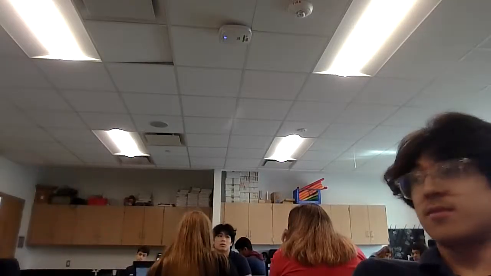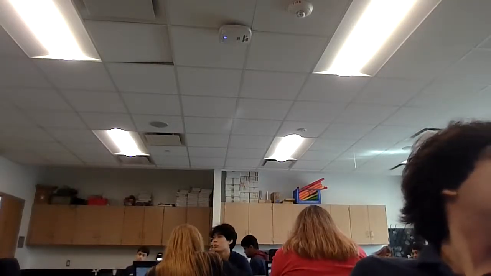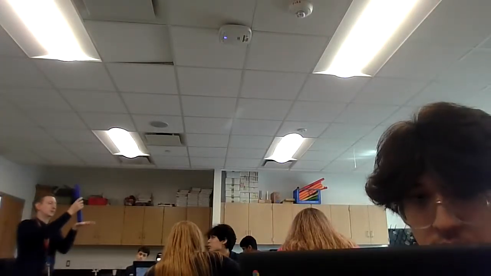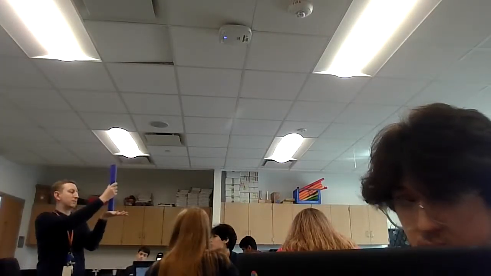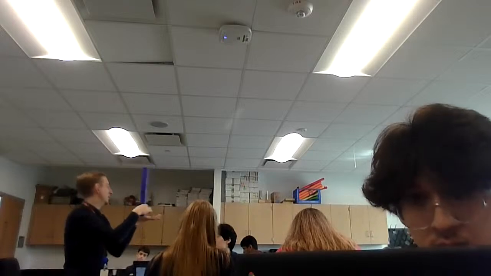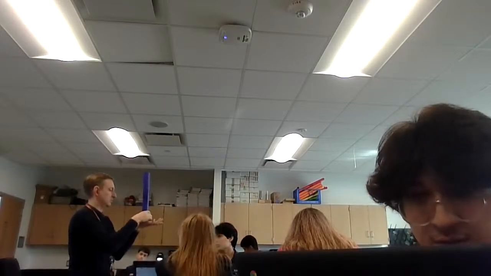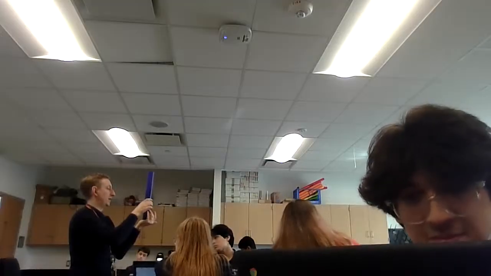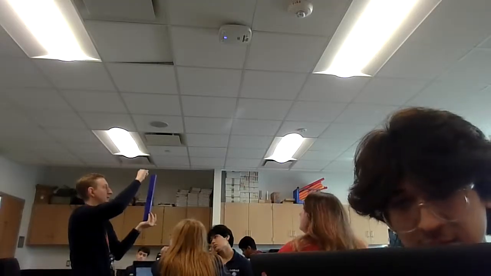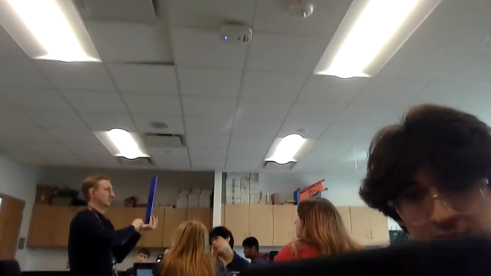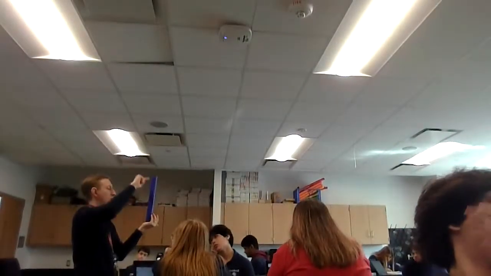Now, if I close one end of this tube, is the air free to vibrate or fixed at that end? Fixed. It is fixed, so we're going to have a node or an antinode? A node. Therefore, we have a node here and an antinode here. How many wavelengths? Quarter of a wavelength.